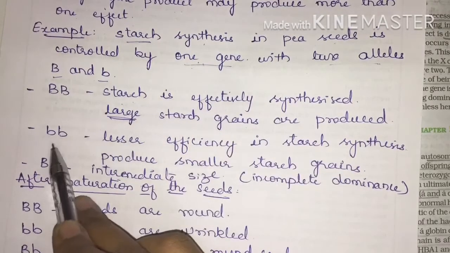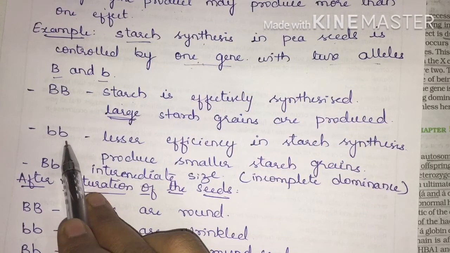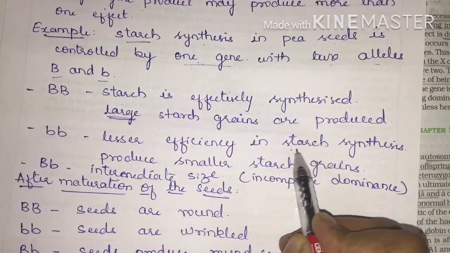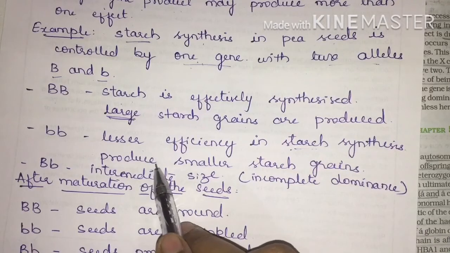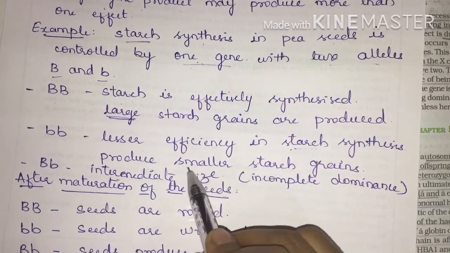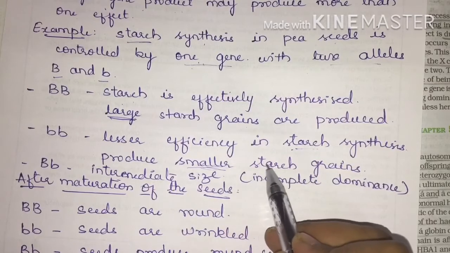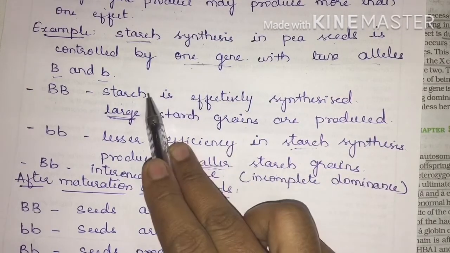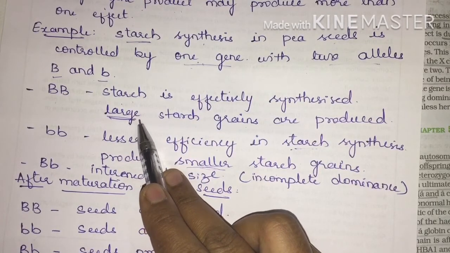Now small b, this is homozygous recessive. There is lesser efficiency in starch synthesis, which means they are producing less starch. When they produce less starch, they produce smaller starch grains. Because starch production is less, the size of the starch grains or the size of the pea seeds will be smaller. When it is produced in large amount, the size of the seeds will be larger.